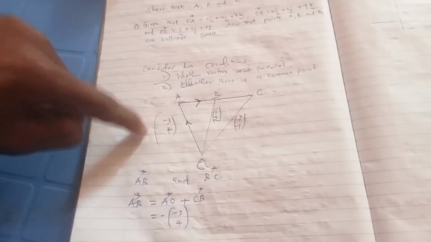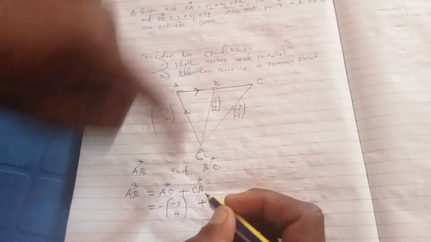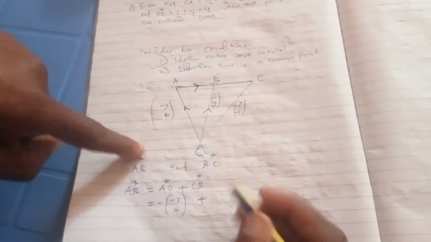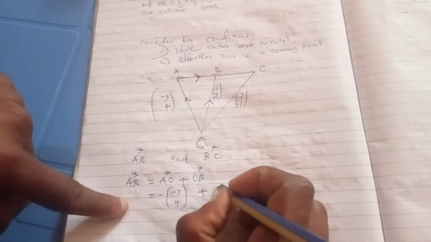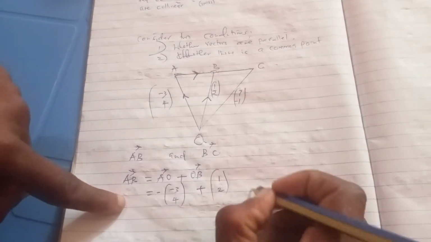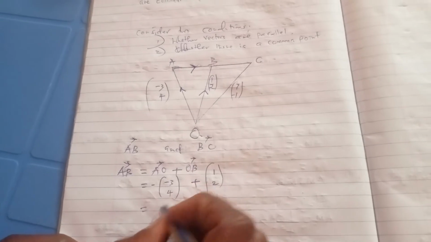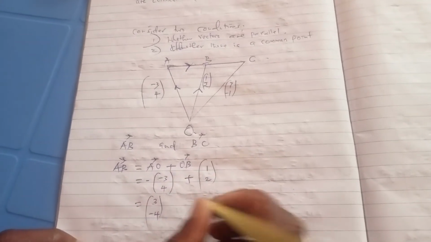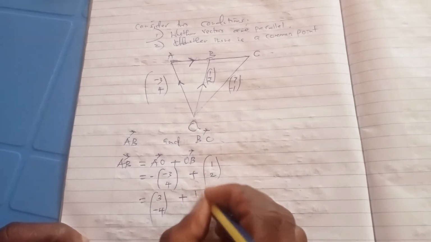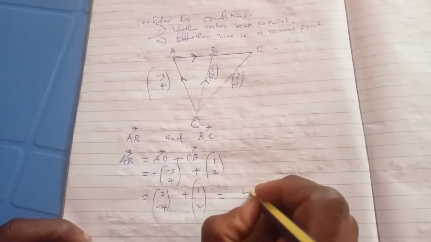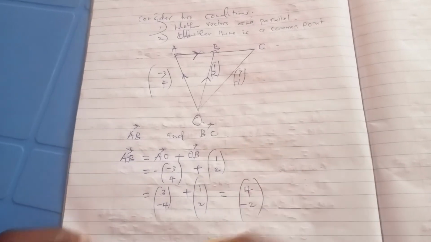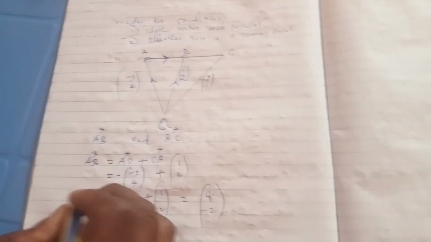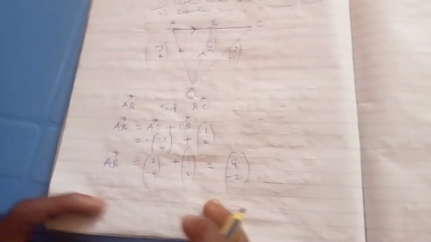So it will be the negative of -3, 4, plus OB. OB is in line with the arrow, so it is 1, 2. Negative times negative is positive, negative times positive is negative, plus 1, 2. If you simplify, you get 4, -2. So our vector AB is 4, -2.